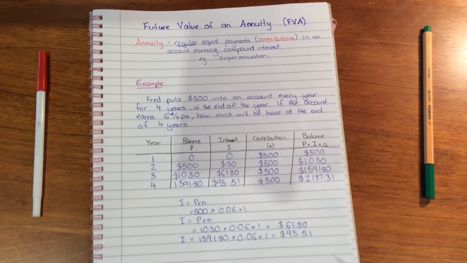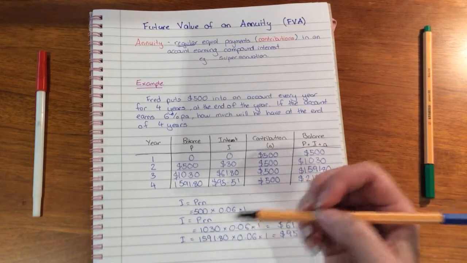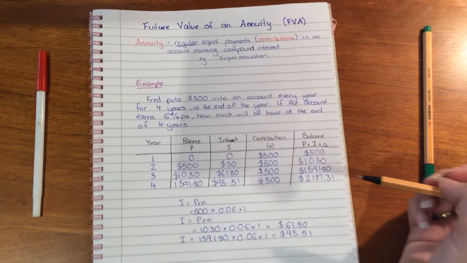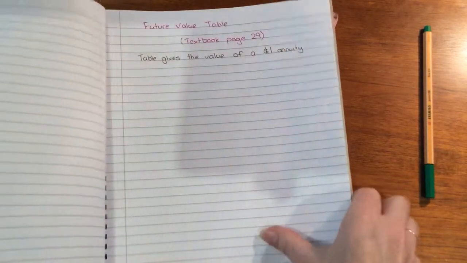Now, as you can imagine, if I'm going to be paying superannuation and I'm putting it in every week for 20, 30 years, this table is going to get very tedious. Okay, so we need a better way of doing it. Luckily, there is a better way of doing it. There are tables that can help us. So we're going to look at how that works.